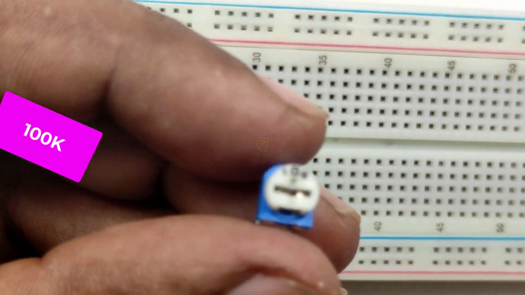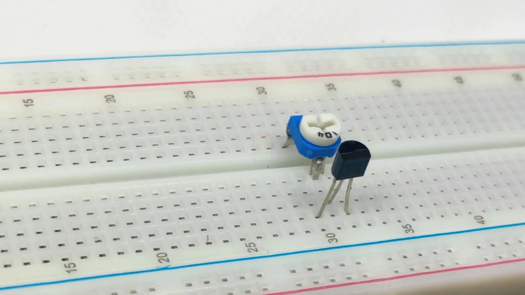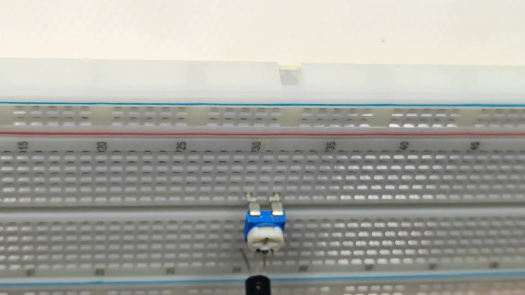We are using BC547 as the transistor. This 100K preset we are connecting to the base of this transistor. Not only this one, we need to reverse bias the base of the transistor.